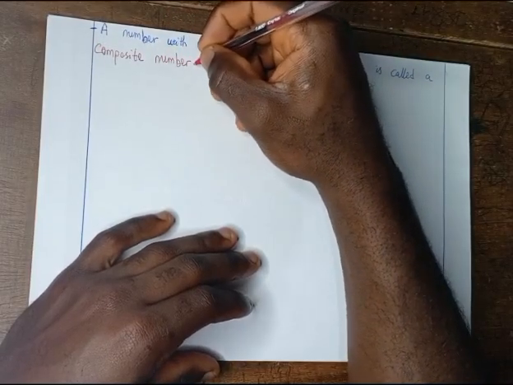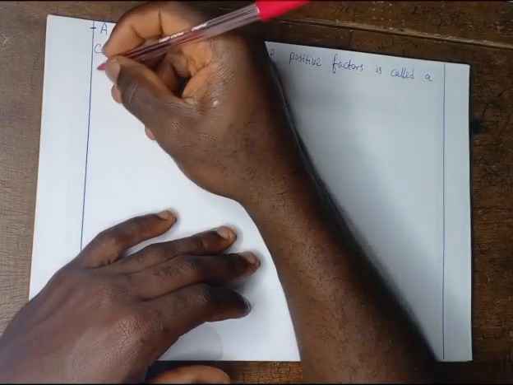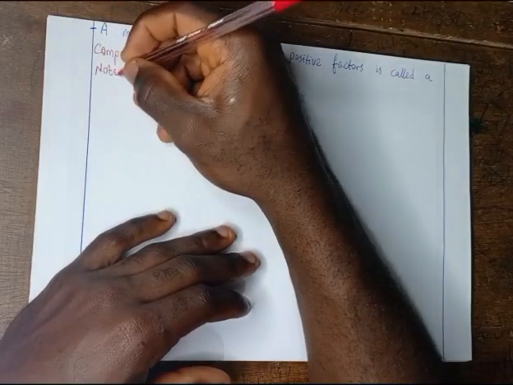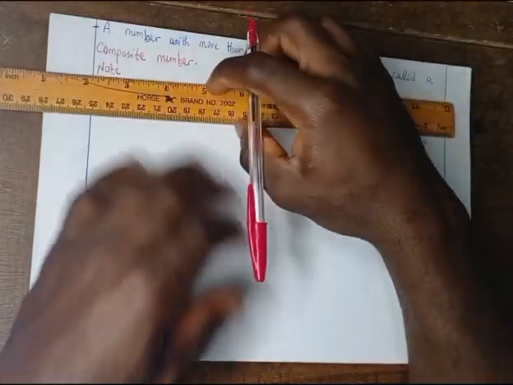It's called a composite number. Now let's note this down. It's very important. Note.